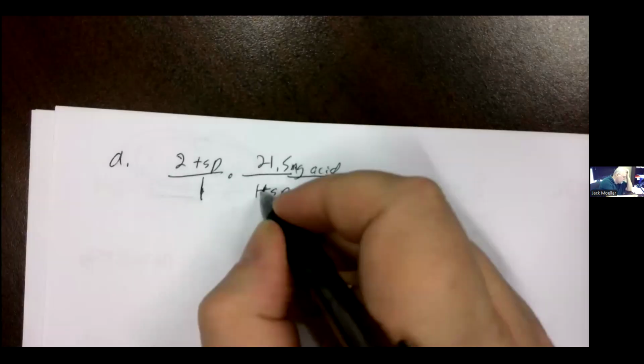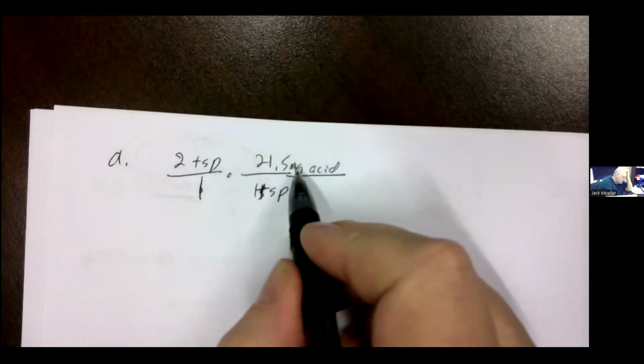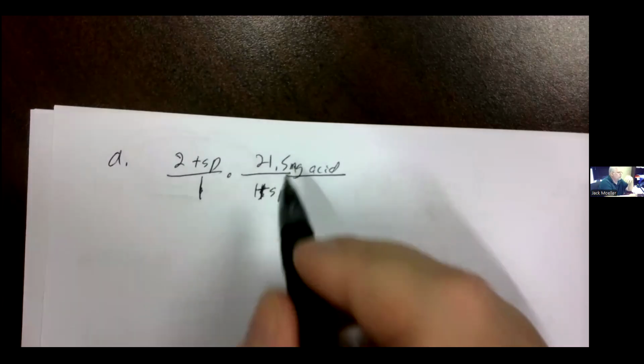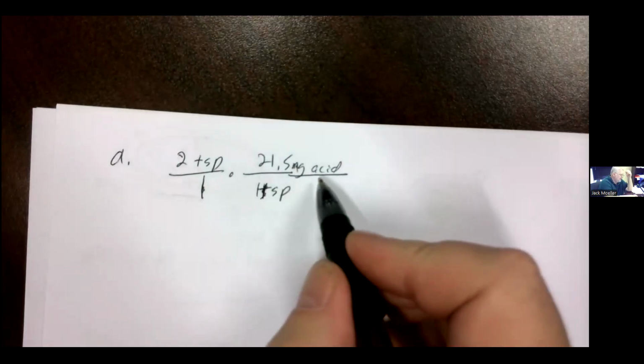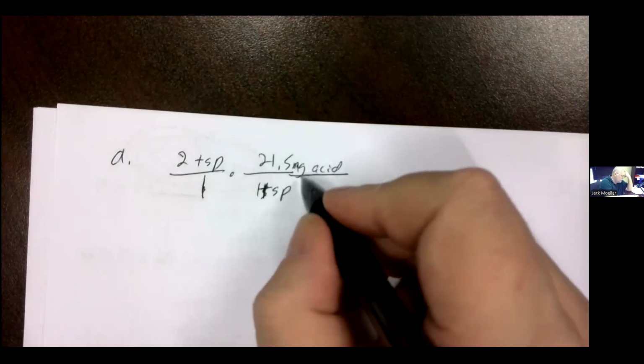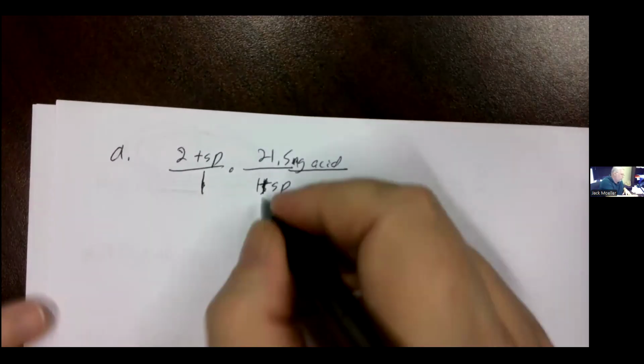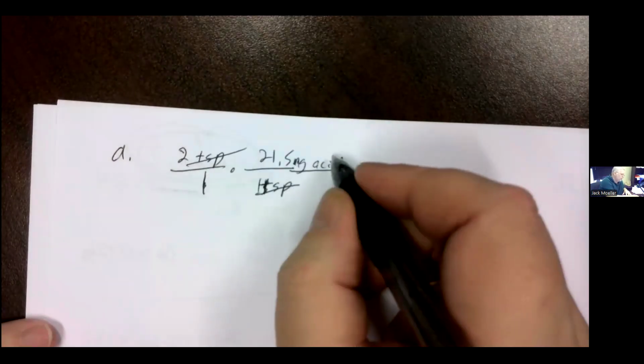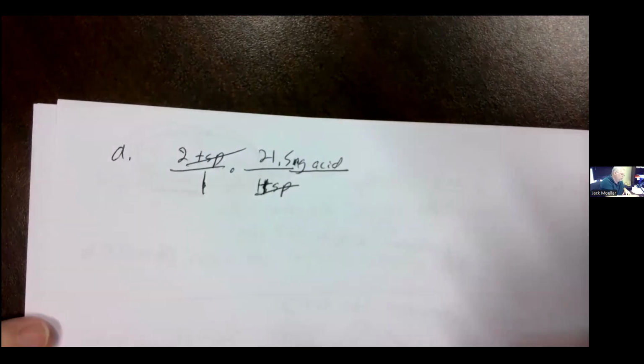This is something you're going to have to do in chemistry. This is why I was thinking it was chemistry: the milligrams is not of general body weight or something. It's specifically for the phosphoric acid that we're talking about. So 1 teaspoon has that many milligrams of that acid, and that's all we're looking for, how much acid we're getting. So this is just going to be 2 times 21.5. What is that, 43?